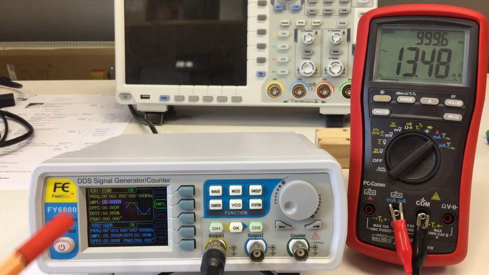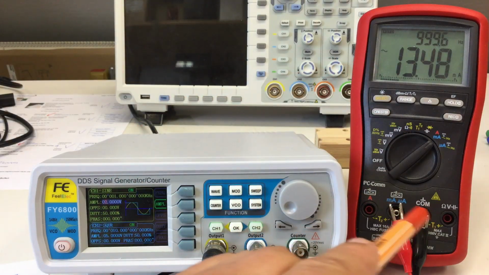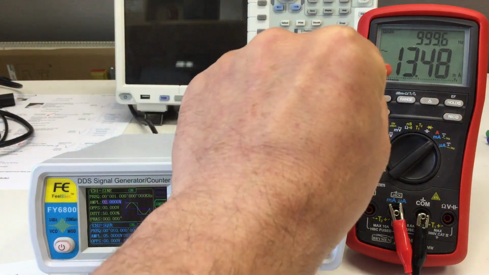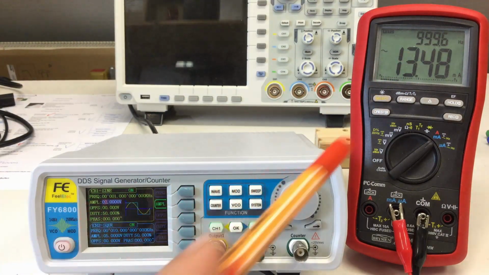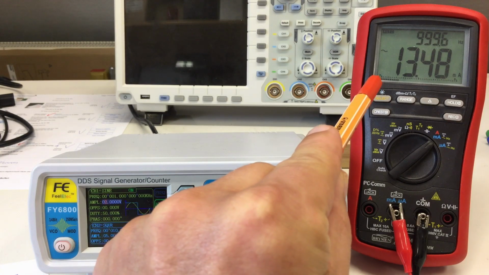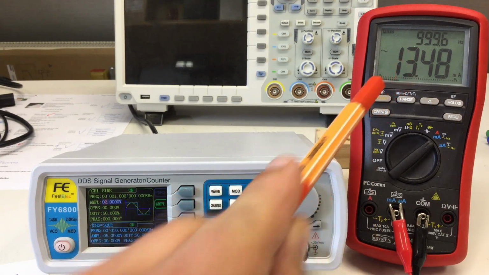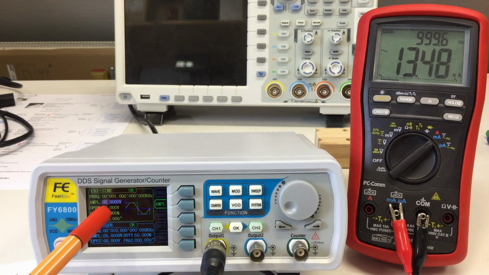Now I'm back to the sine wave, but I'm down at the peak-to-peak amplitude to 2 volts, and I'm measuring a short output current of 13.5 milliamps. And so I expect a short circuit current of about 135 milliamps if I go up here to an amplitude of 20 volts peak to peak. Let's see if it survives that.